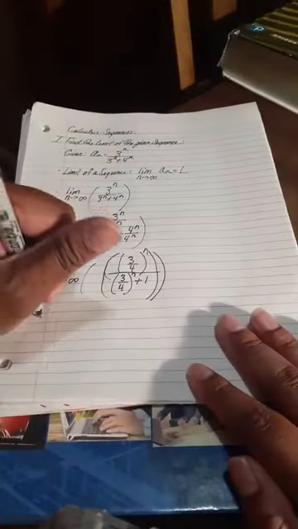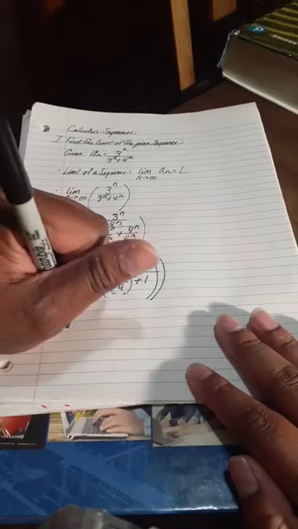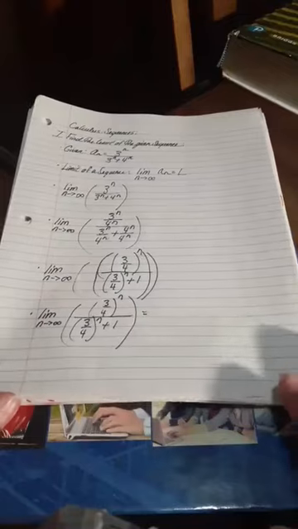Let me rewrite that. It's 3 over 4 raised to the n, all over another 3 over 4 raised to the n, and then a plus 1. That's how I meant to write it. I apologize. And now we just take the limit and see what we get.